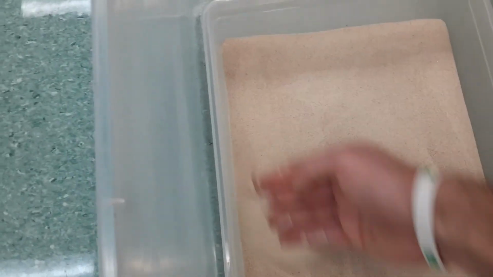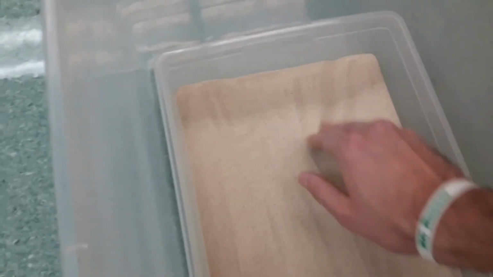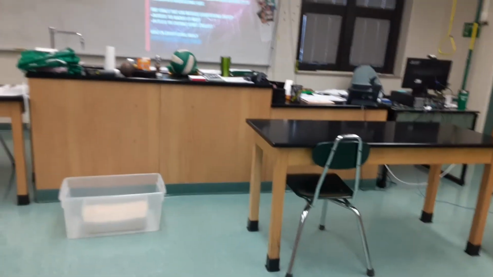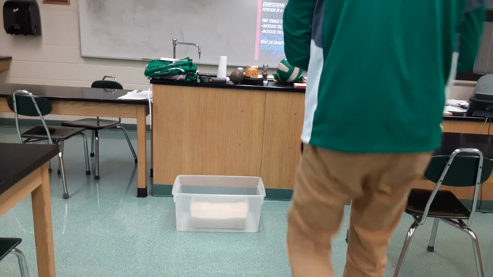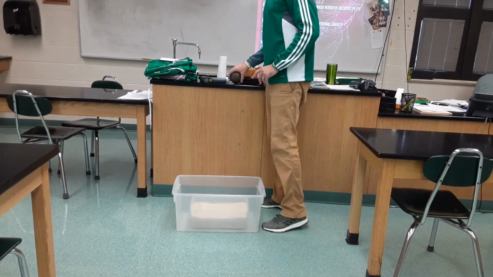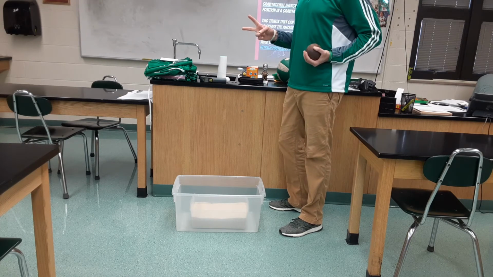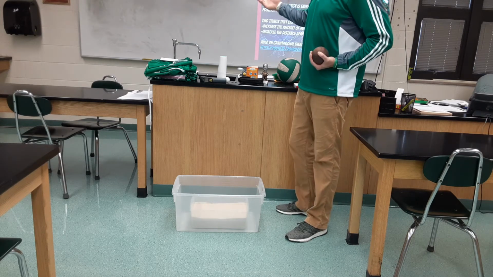So, we eliminated height as a variable by dropping all of them from the same height. All right, to show you that the more mass an object has, the more potential energy that's stored in it at the same height. All right, now we're going to do the same experiment, but we're going to change our independent variable. Okay, we're going to drop the same mass from 2 different heights. All right, so if we increase the height, it should increase the potential energy. We should move more sand.